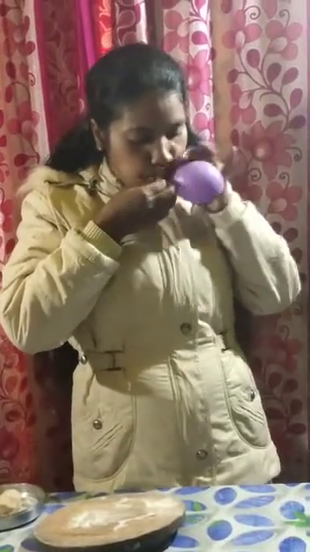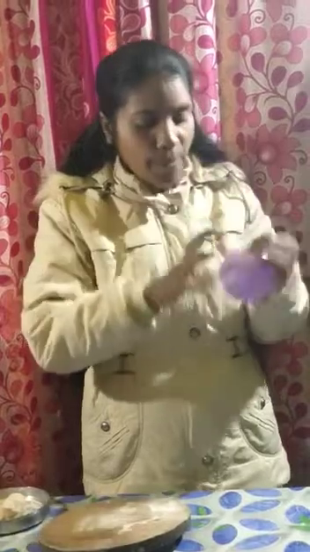Now let's take the same balloon and inflate it or blow air into it. After inflating it, let's burst the balloon by keeping it under both the palms and burst it.